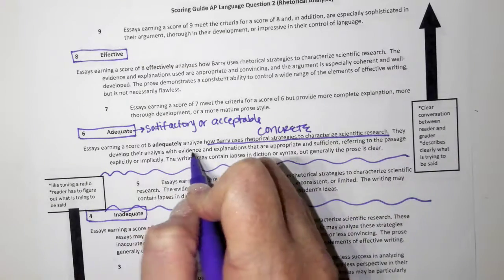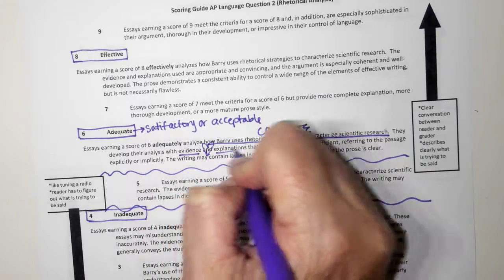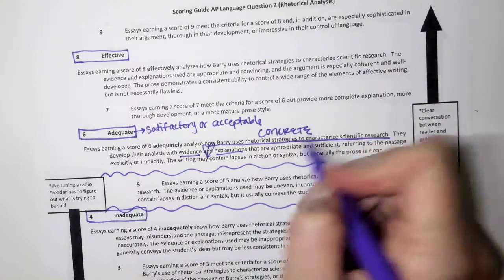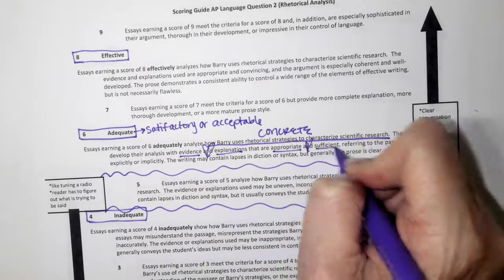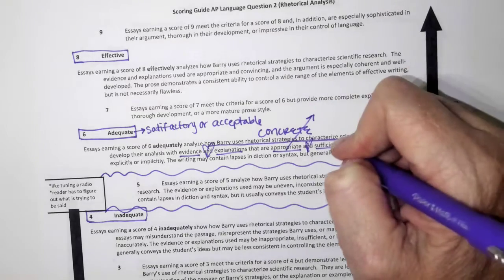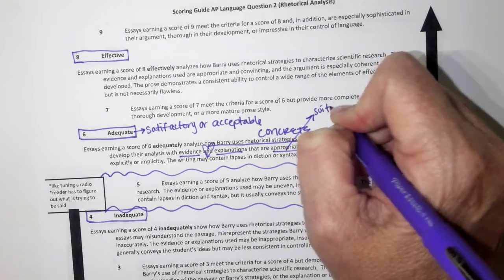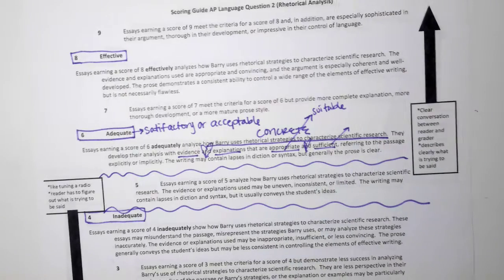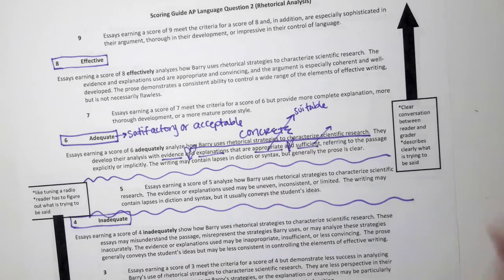They developed their analysis with evidence and explanations. Here's your checklist. And meaning you have to have both that are appropriate and sufficient. So Brene, I need the appropriate definition. And if somebody else has their phone out, look up sufficient. What does appropriate mean? Suitable or proper in the circumstances. Okay, so it's suitable, and what is sufficient?